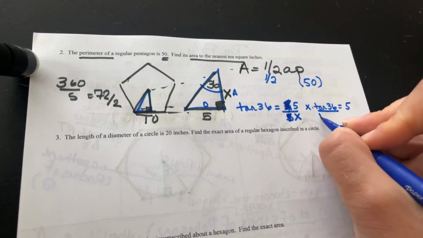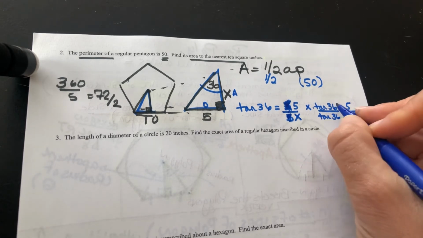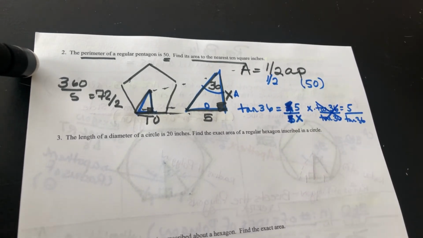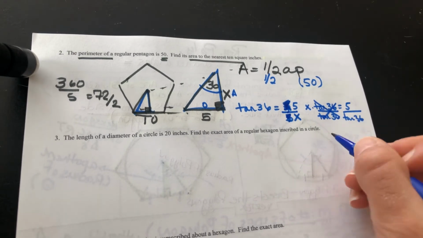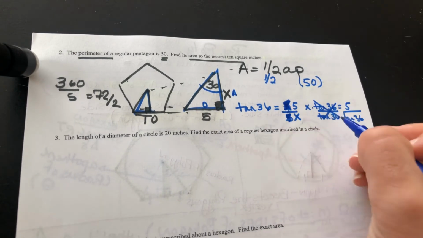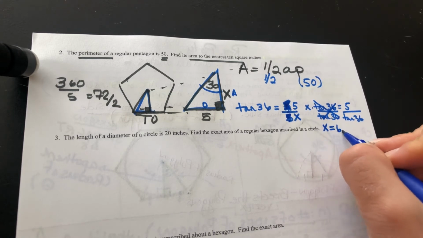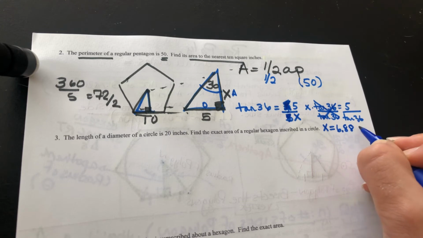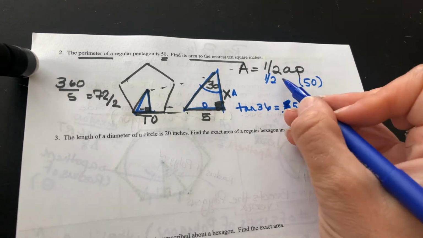To get x alone, we have to divide by tan 36. So in your calculator, do 5 divided by tan 36. Remember, do not round this number. I'm just going to write a couple digits up here. We get x to equal 6.88 0.19. That is your apothem.